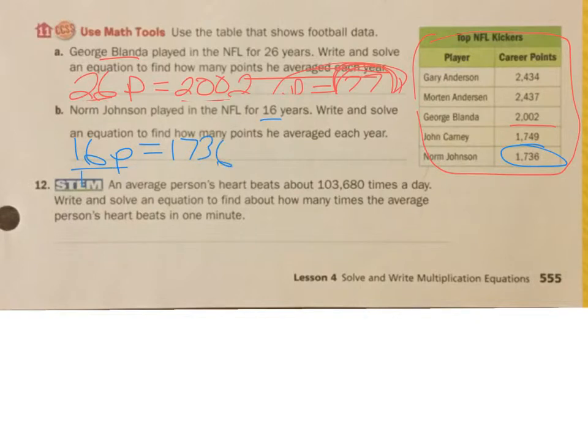So I take the 16 divided by 16 and the 1,736 divided by 16. This equals 1, so it's P equals 1736 divided by 16. It is 108.5.